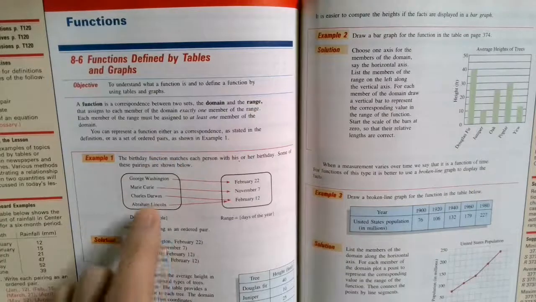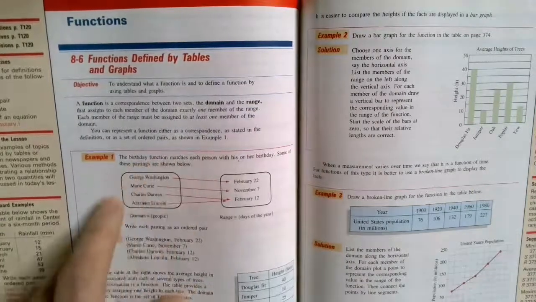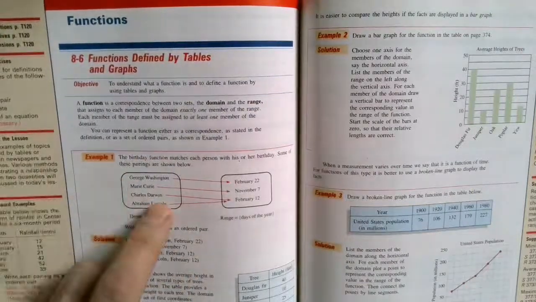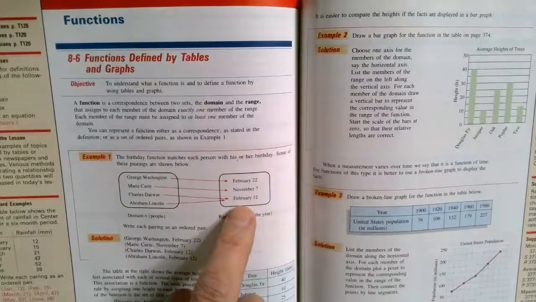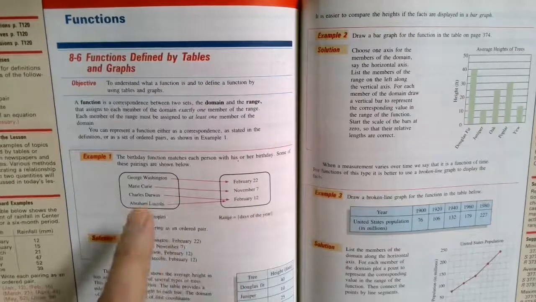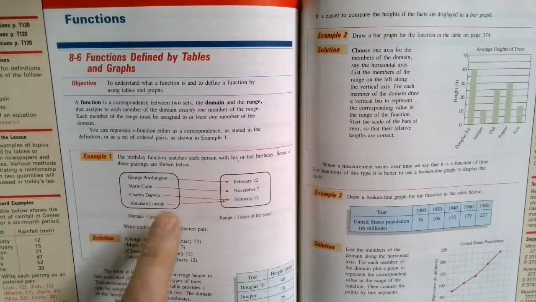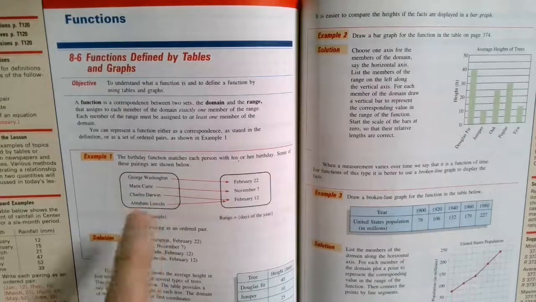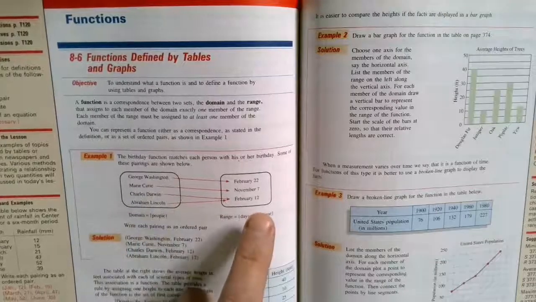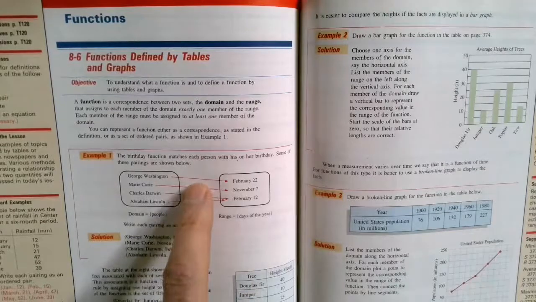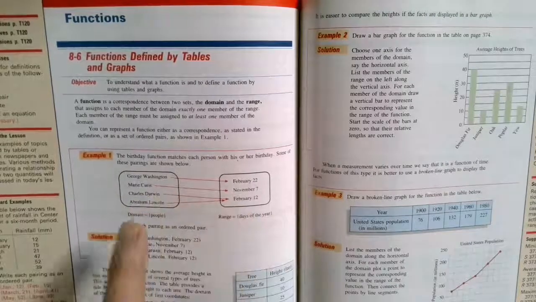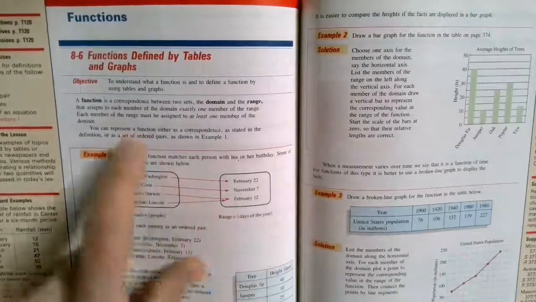Here's an example. This is a set. It's a group of something. In this case, names. This is another set, a group of dates. The function is a matching between the names and the dates. So the function is actually these red arrows. It's the matching between this one and this one. The domain and the range. Okay, let's go back up here.